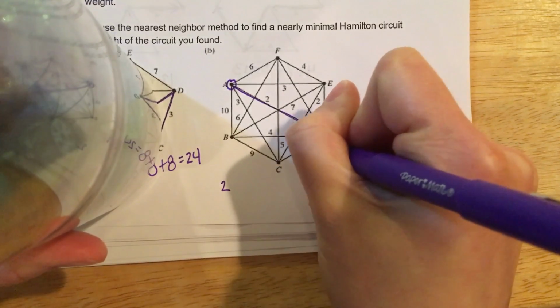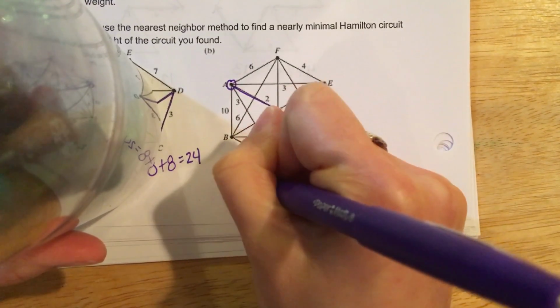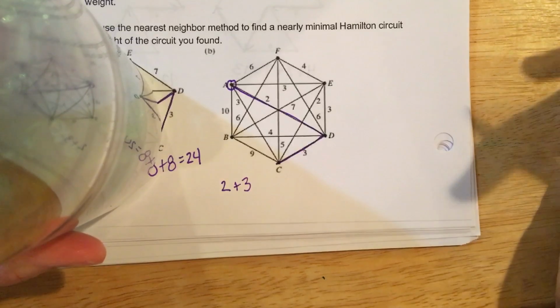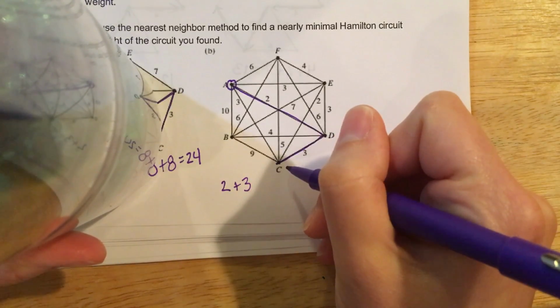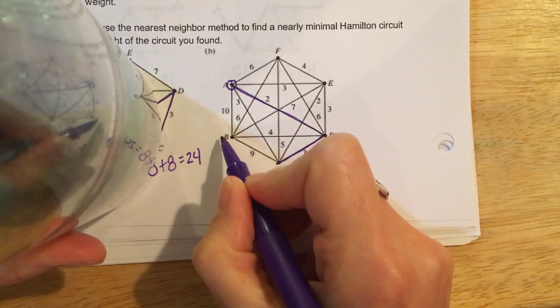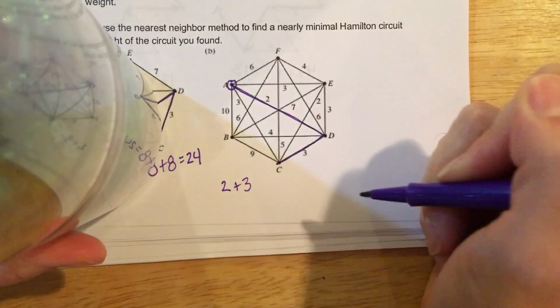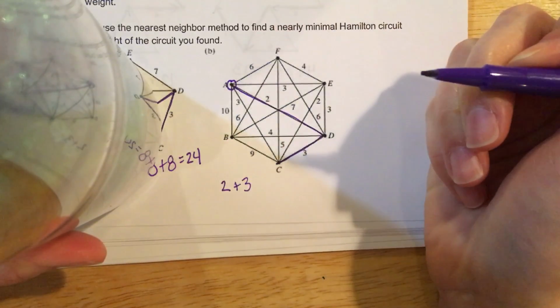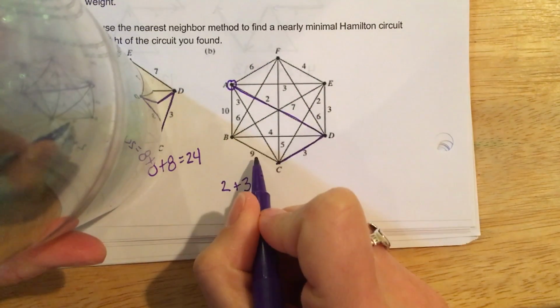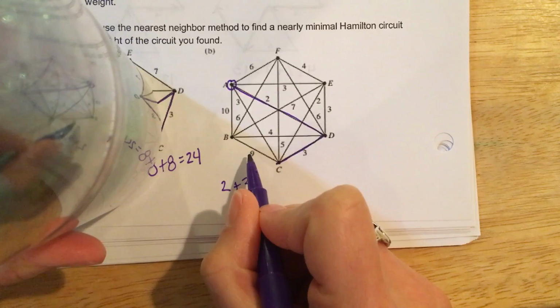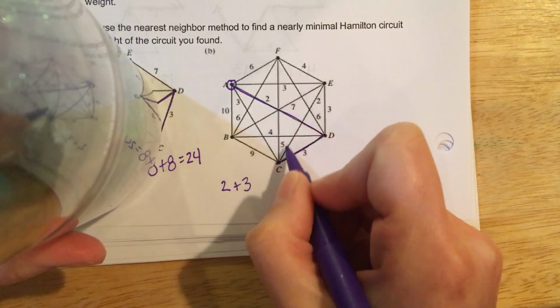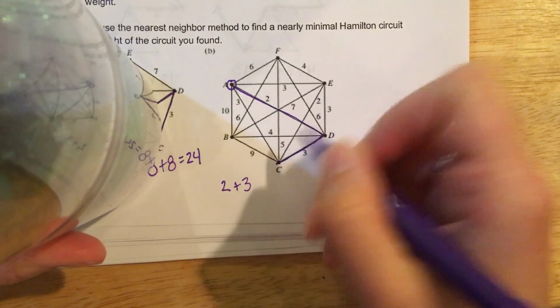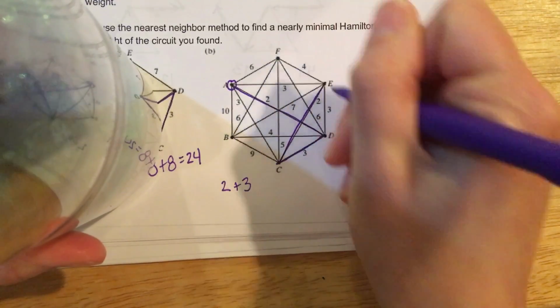I'm going to choose this 3, but I will show you what our path would look like if I had made the other choice. So from here, I can go to B, I can go to E, or I can go to F. I don't want to choose this option because that takes me back to A and I'm not ready to get there yet. So our options are travel an edge that's 9, travel an edge that's 5, or travel an edge that's 2. So I'm going to travel the edge that's 2.